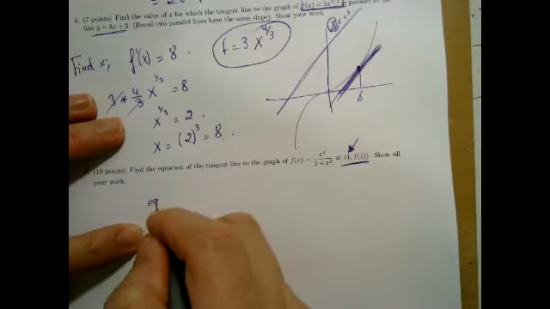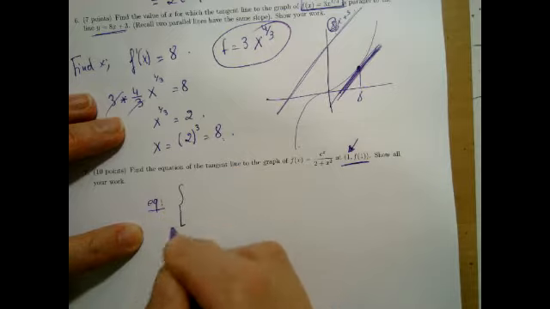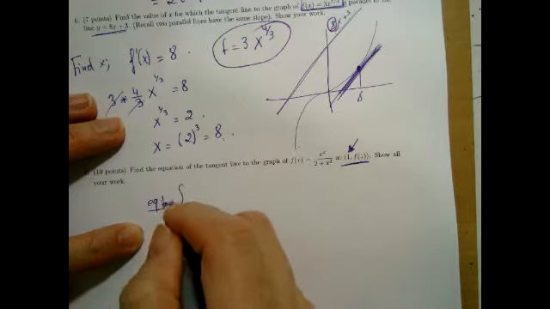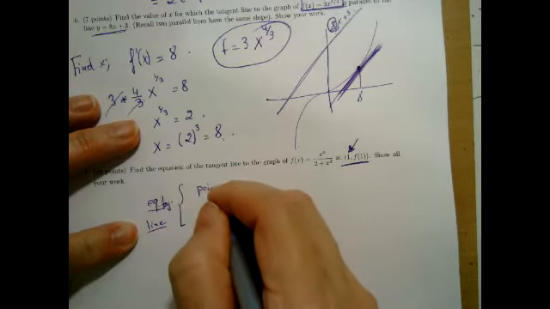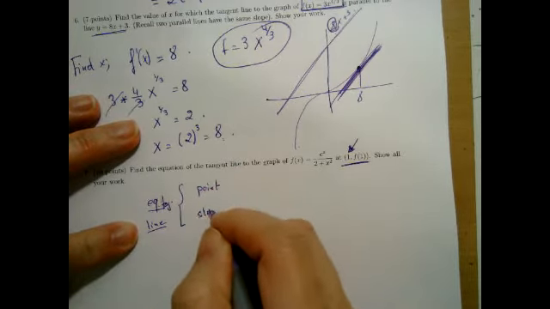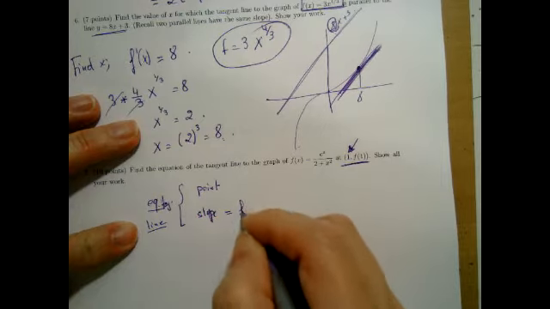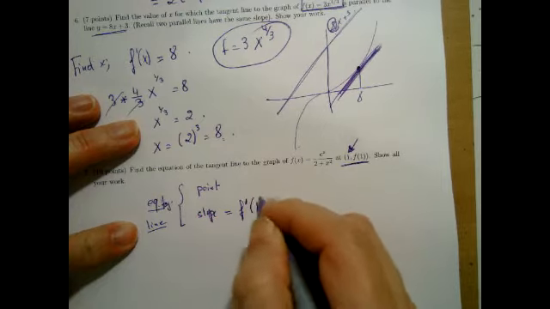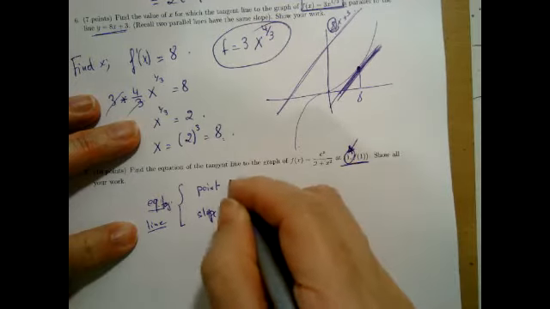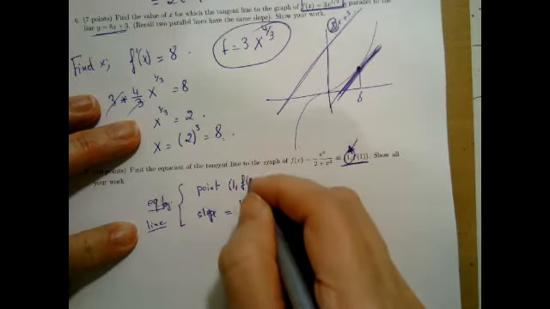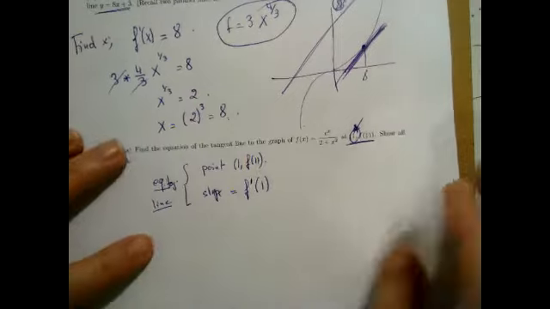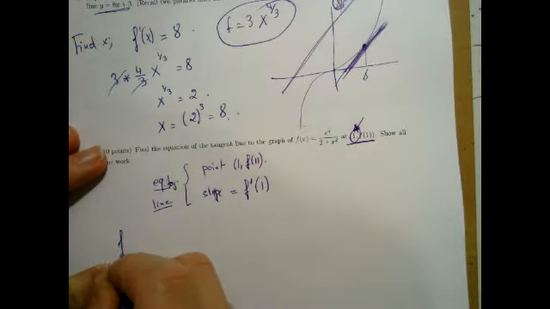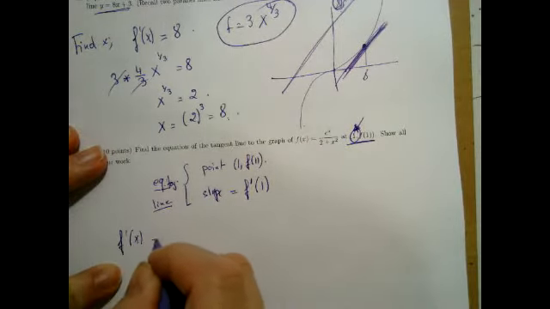To find the equation of anything, so equation of the tangent line, I need the point on the tangent line, and I need the slope. The slope is whatever the derivative is at this point, 1. And the point is 1, f of 1. Okay, so to find the slope, I need to find the derivative at 1. So let's go there. To find the derivative at 1, I have to find the derivative for any x.